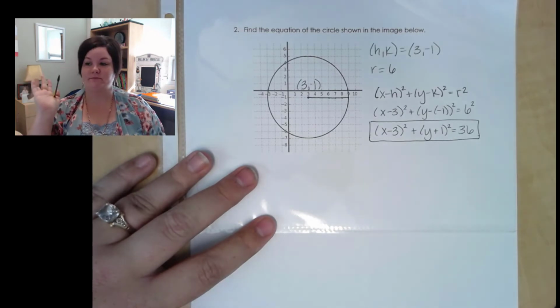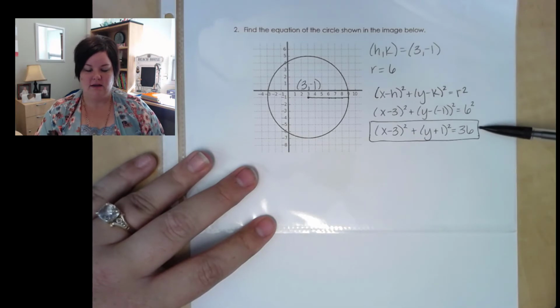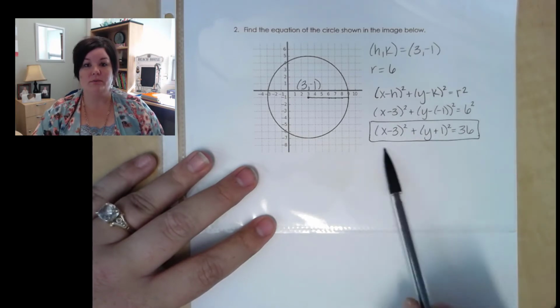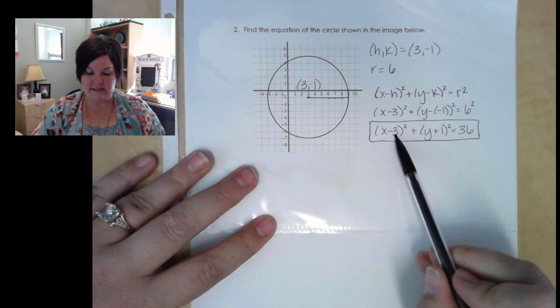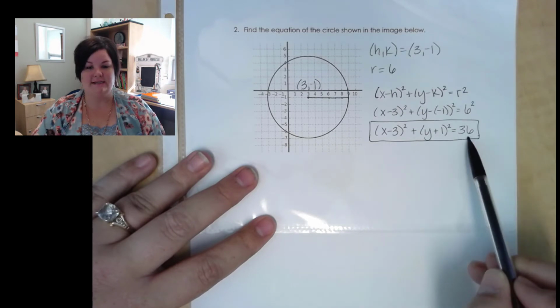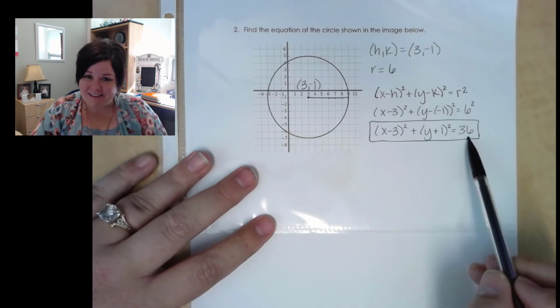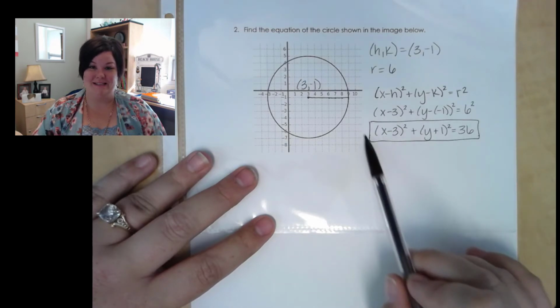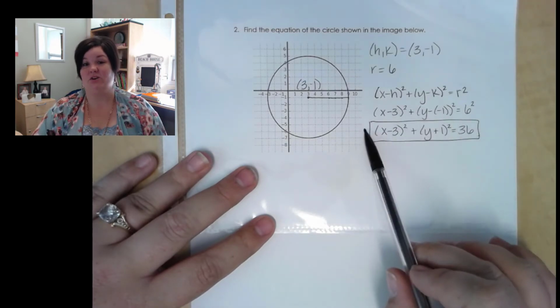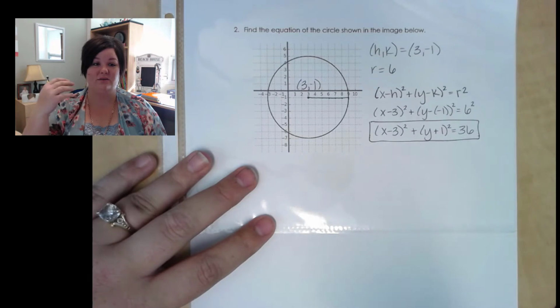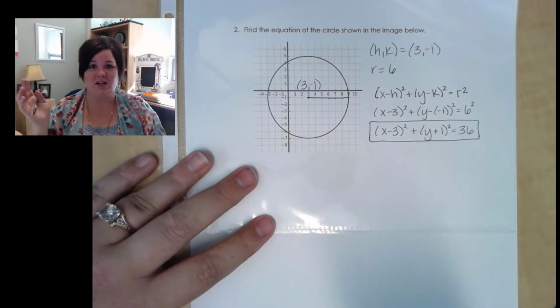Okay, so when we're dealing with circles, we always want it to be written like this, because if we can have it written in this form, we can easily identify the center and we can also easily identify the radius. Unfortunately, they don't always give it to us in this form, right? They may just give it to us in general form, which means we have x squared terms, y squared terms, and constant terms.